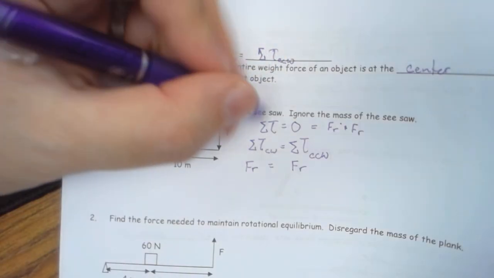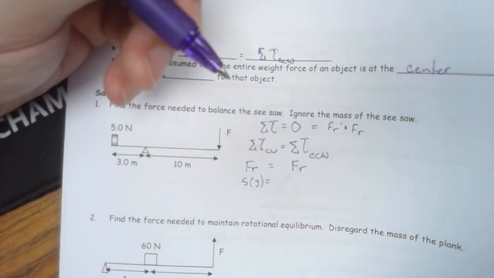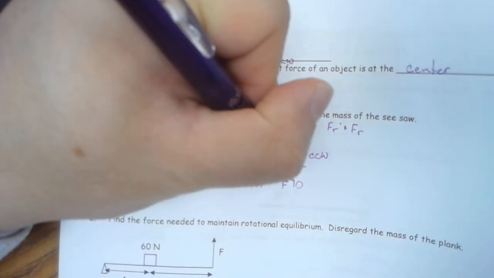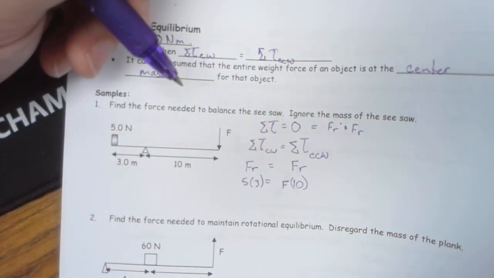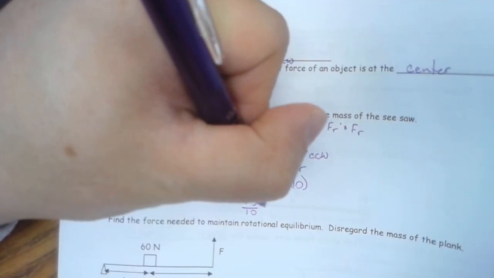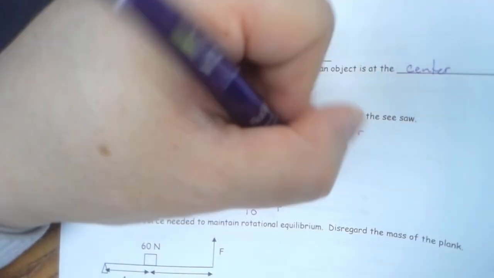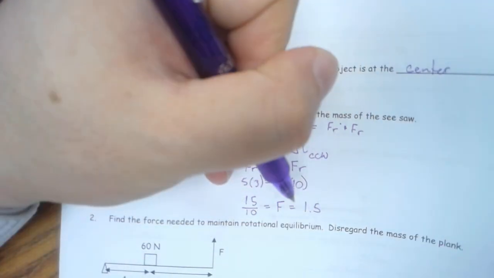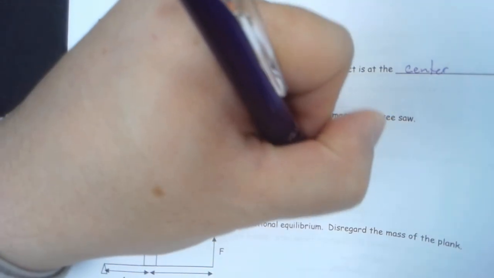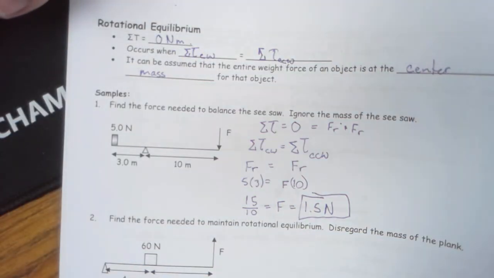Don't freak out. I have 5 times 3 equals F times 10. 15 times 1/10 equals F. And yeah, simplifying it, you get 1.5. 1.5 what? Newtons. And of course the direction is down, but look at your picture. Do we need to describe the direction? No, it's already there.